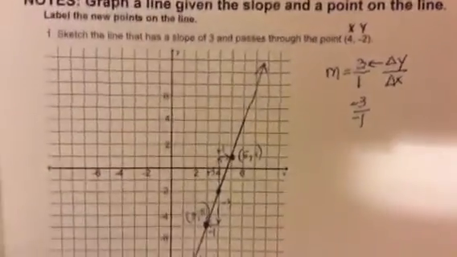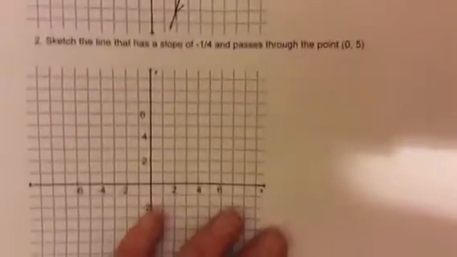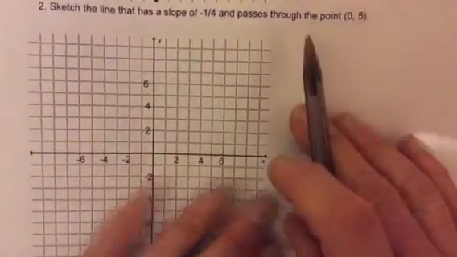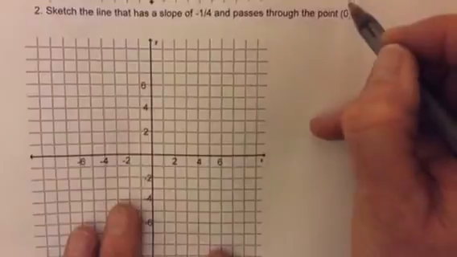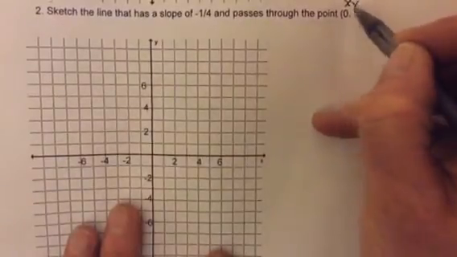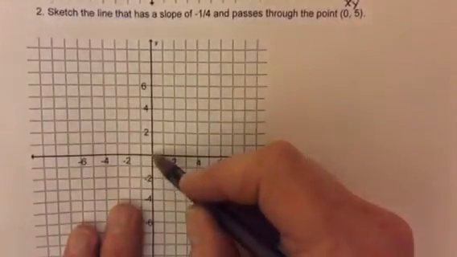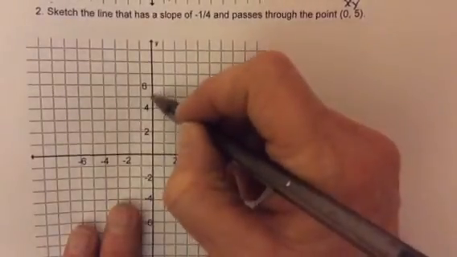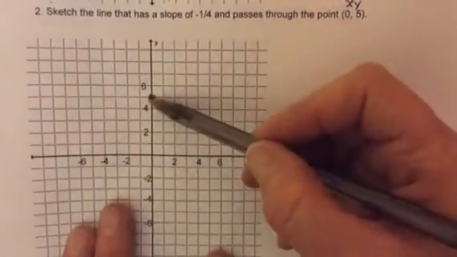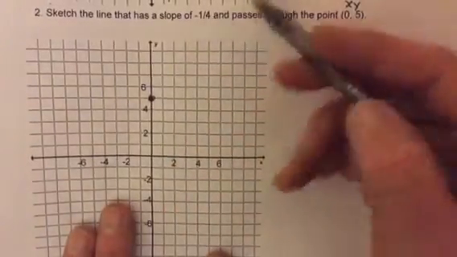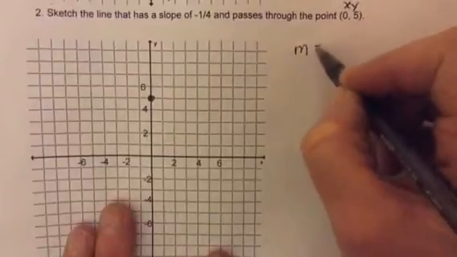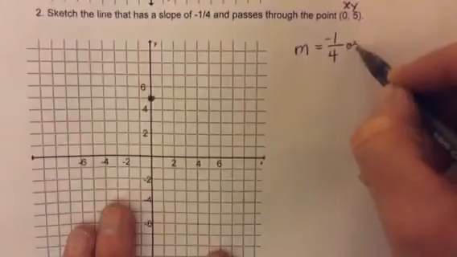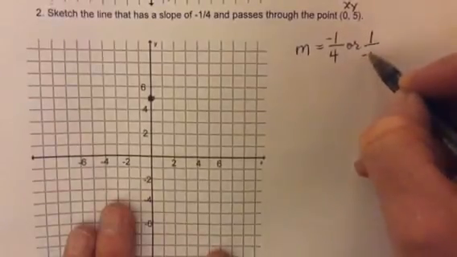All right, so let's look at our next example. This time we're going to pass through the point (0, 5). That's 0 on the x, 5 on the y. So we're going to go to 0 on the x and then up to 5: 1, 2, 3, 4, and there's 5. So we've got a line that's going to pass through that point with this slope. My slope m is going to be either -1 over +4, or we could say it's +1 over -4.